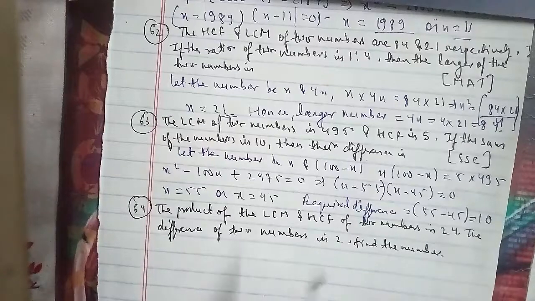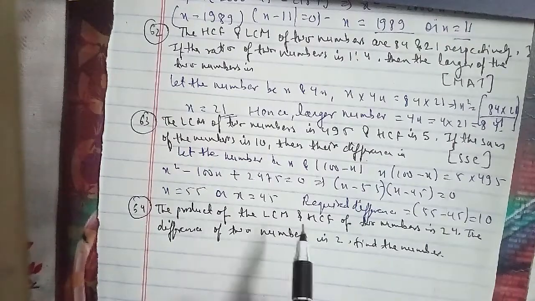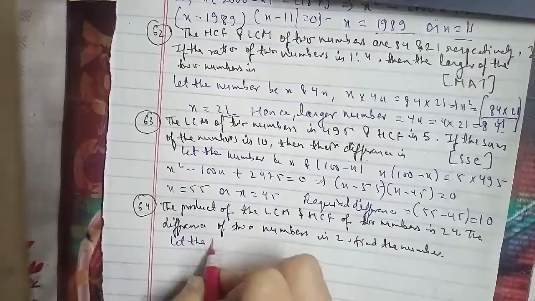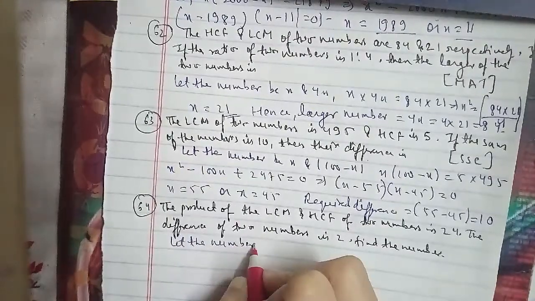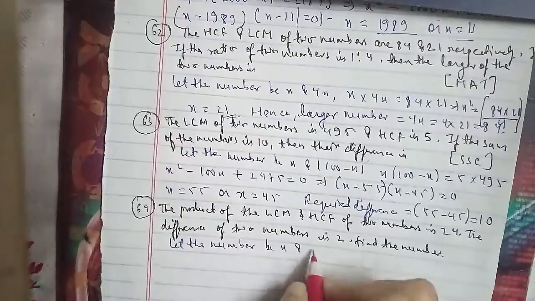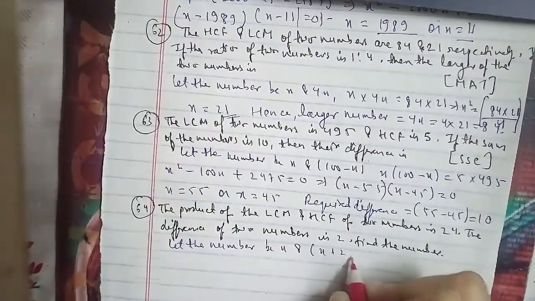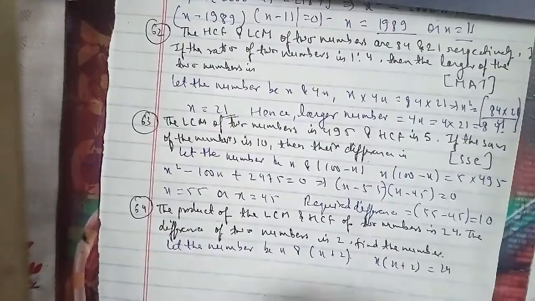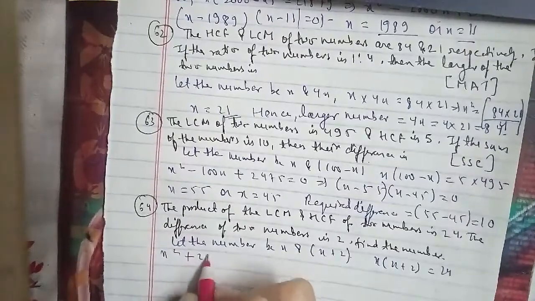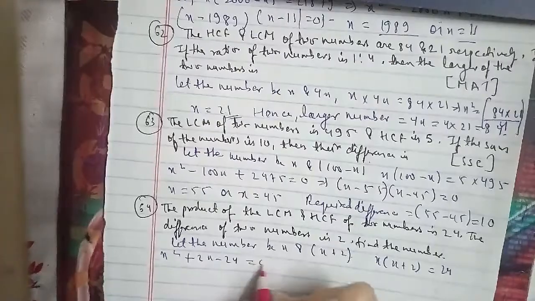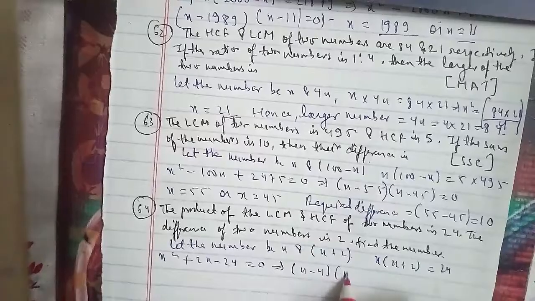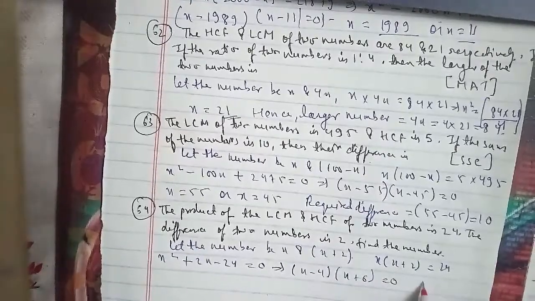In the same case, we'll go ahead. Let the numbers be x and x plus 2. Then x(x plus 2) equals 24, where x squared plus 2x minus 24 equals 0, so (x minus 4)(x plus 6) equals 0, and that means x equals 4. So the numbers are 4 and 6.